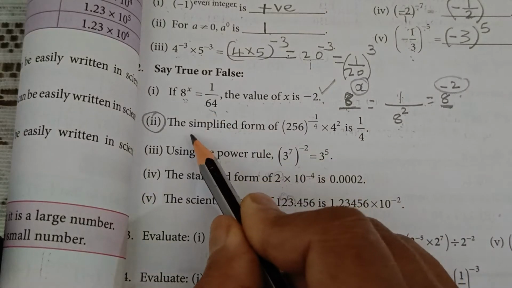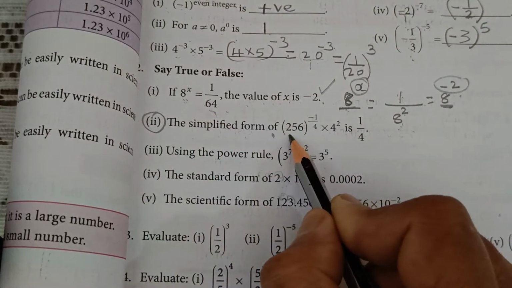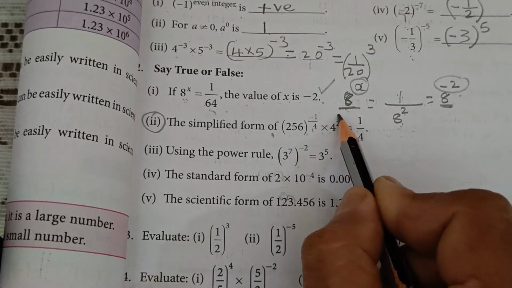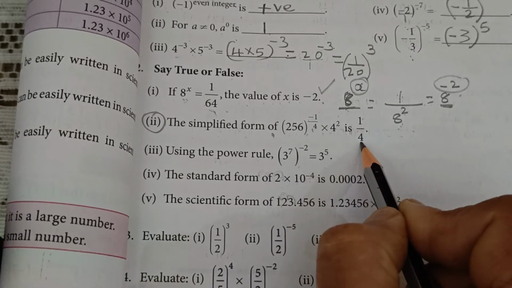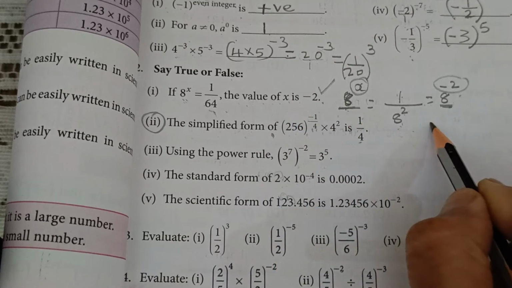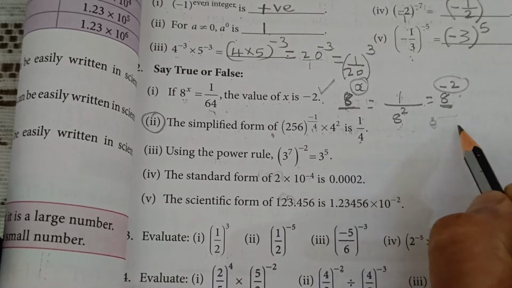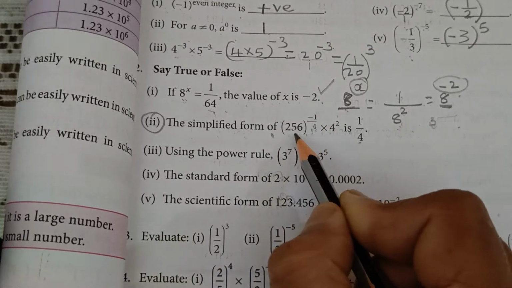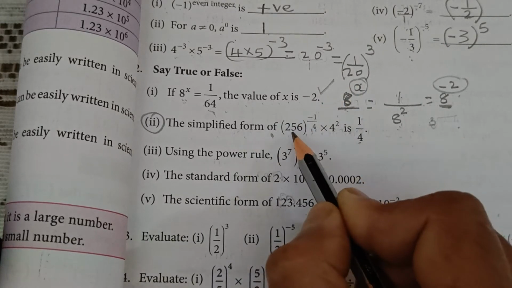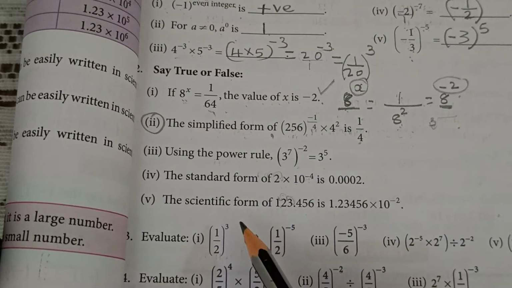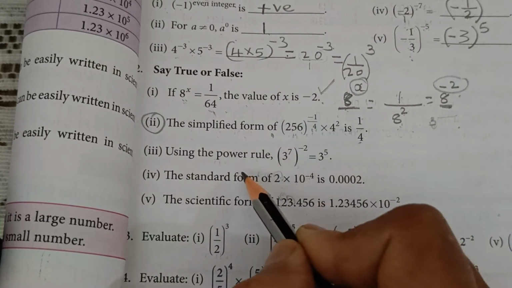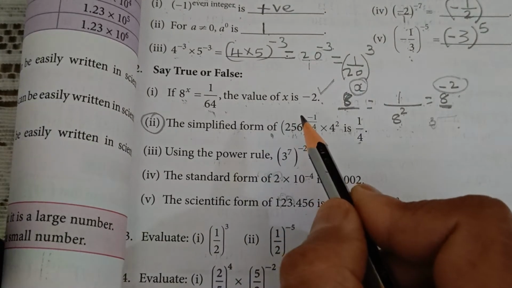Same way we'll try the next one. The simplified form of 256 to the power minus 1 by 4 into 4 square is 1 by 4. What to do? We should find the fourth root. If you put the square root, this is square root. And if you put 3, that is cube root. Now if it is 1 by 4, this is fourth root. We have to check a number multiplied by itself 4 times should give you 256. What is that number? 4 into 4 into 4 into 4 gives 256.